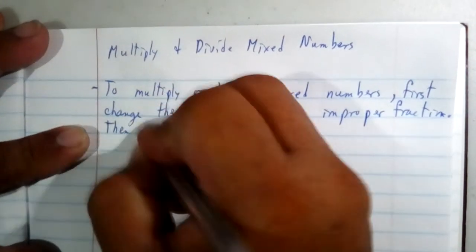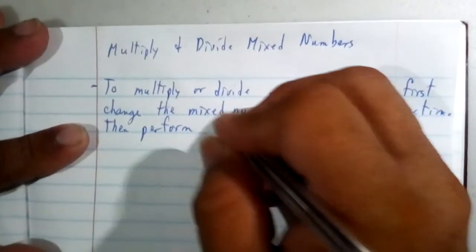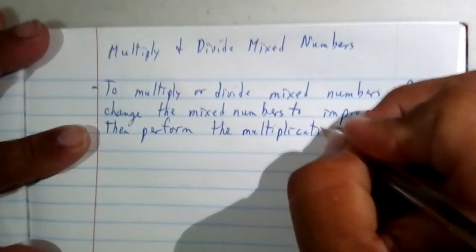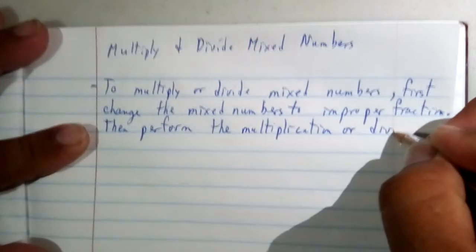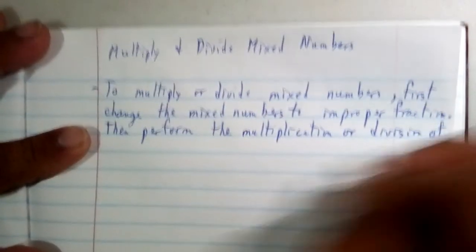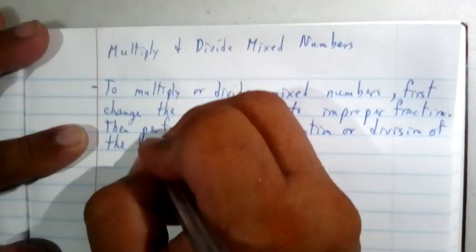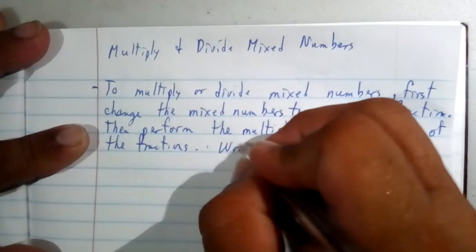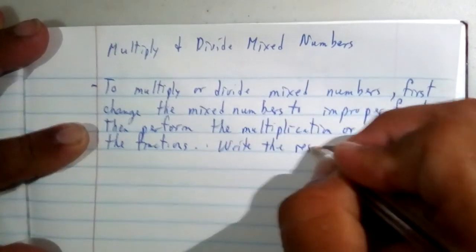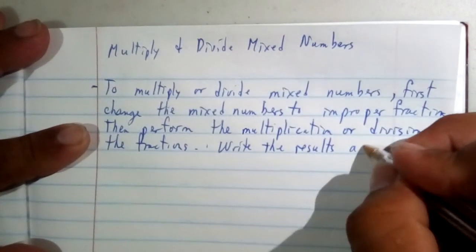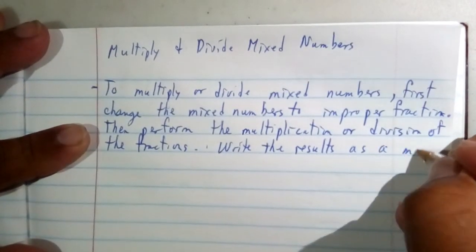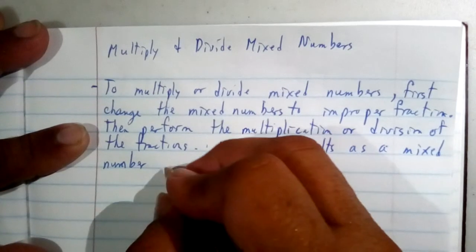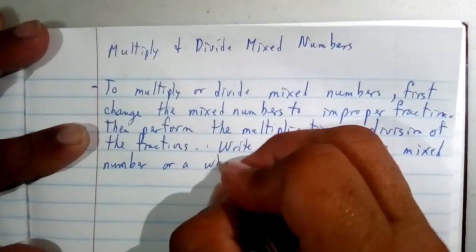Then perform the multiplication or division of the fraction, and then write the results or result as a mixed number or a whole number.